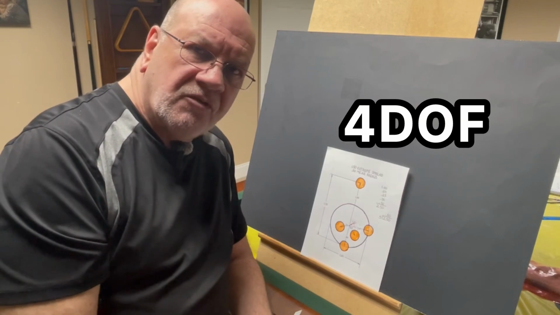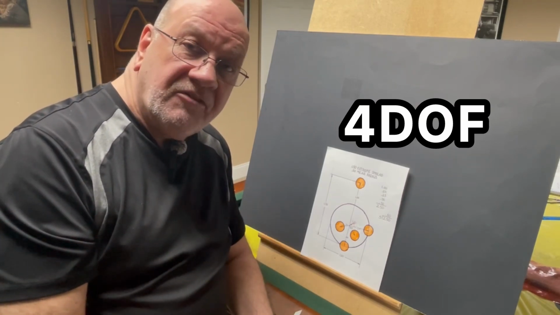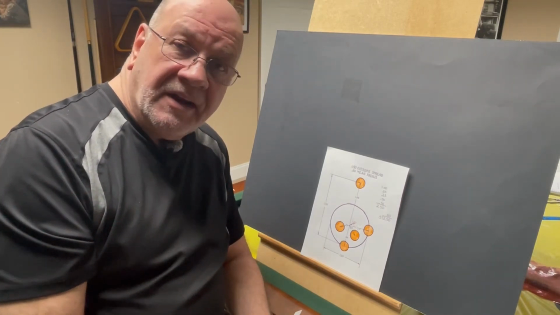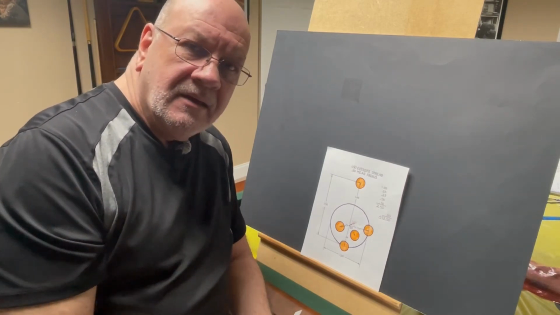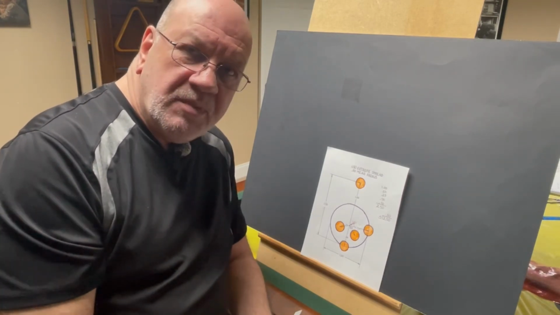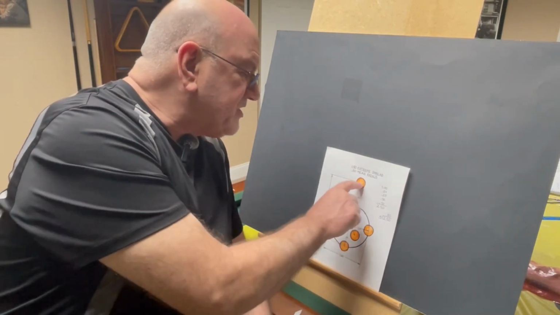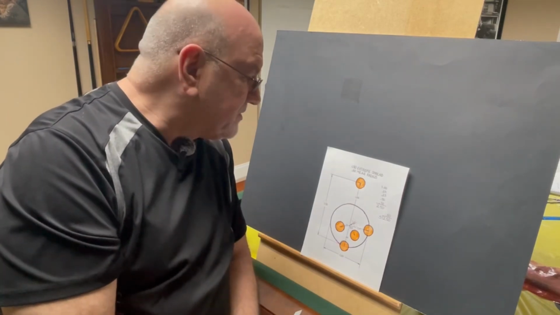Just do a search on 4DOF, or Hornady 4DOF, and you'll find that, and you can download that for $4.99. And I highly recommend that, because if you want to get the information from your groups that's going to be the most beneficial, then you don't want to just be looking at 2 measurement points. You want to be looking at all of those measurement points.